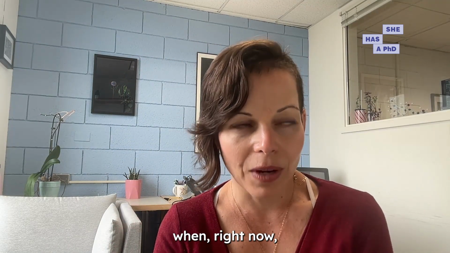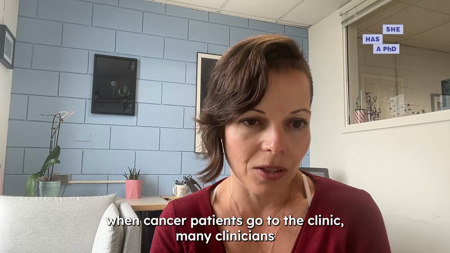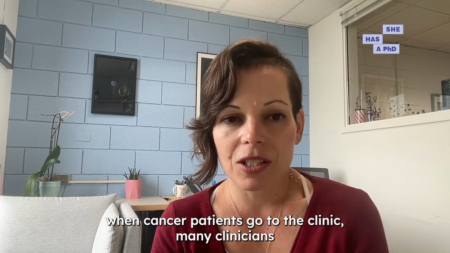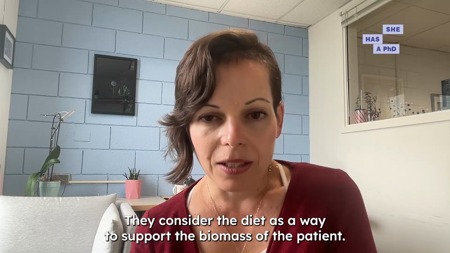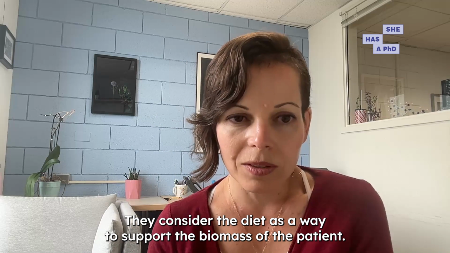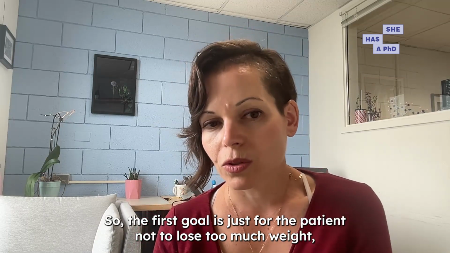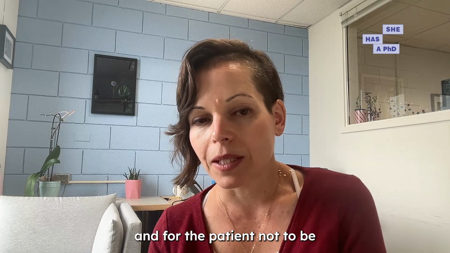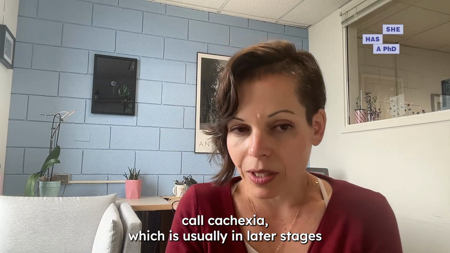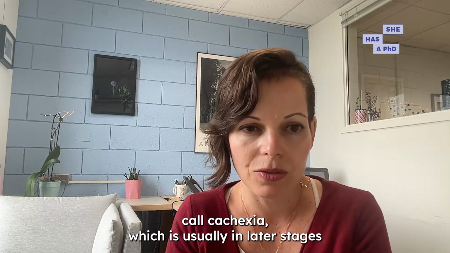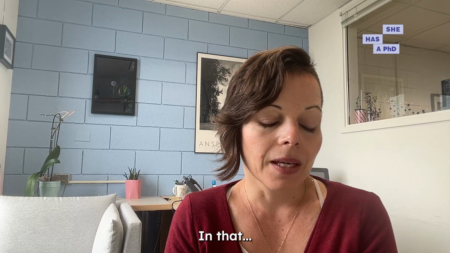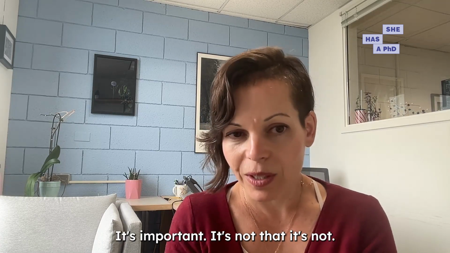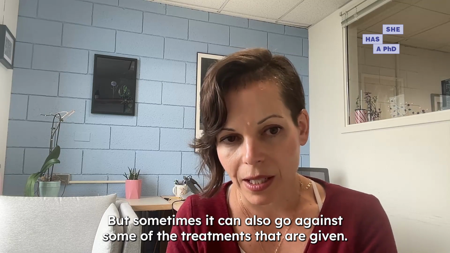right now, when cancer patients go to the clinic, many clinicians don't really consider the diet as part of the treatment. They consider the diet as a way to support the biomass of the patient. So the first goal is just for the patient not to lose too much weight and for the patient not to be subject to what we call cachexia, which is usually in later stages of the disease, mass loss.